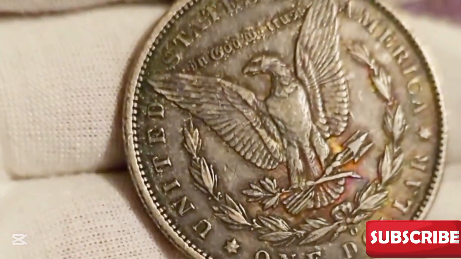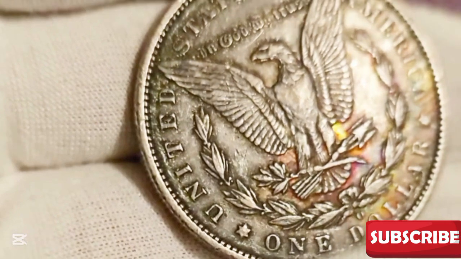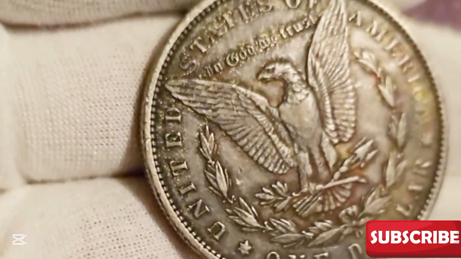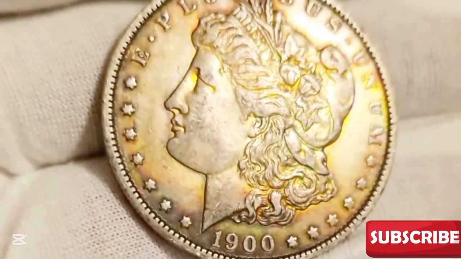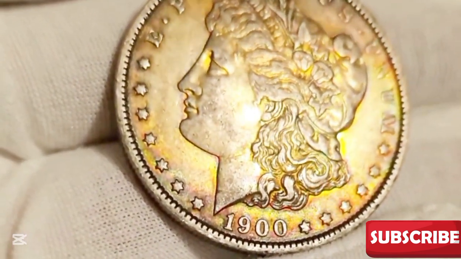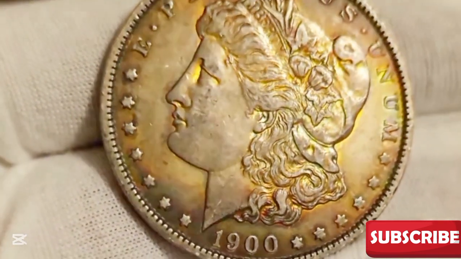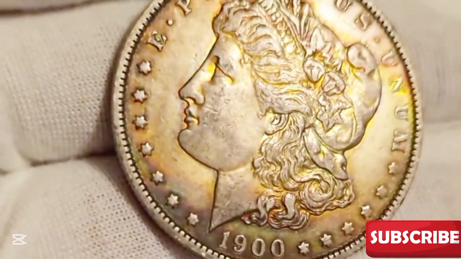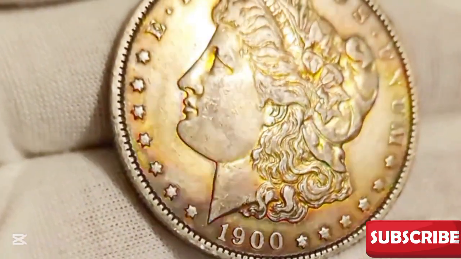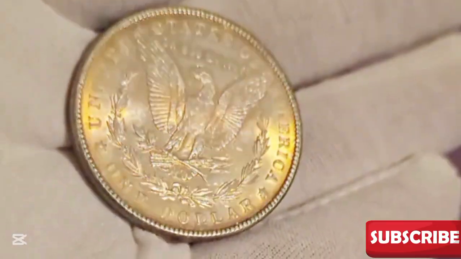The 1900 Morgan dollar carries the legacy of a Southern mint facility that operated during one of the most dynamic periods in United States history. The New Orleans Mint was originally established in 1838 and played a vital role in producing coinage for a growing nation, especially in the years following the Civil War.